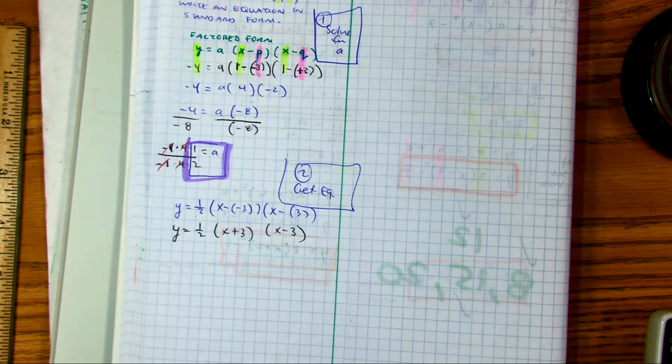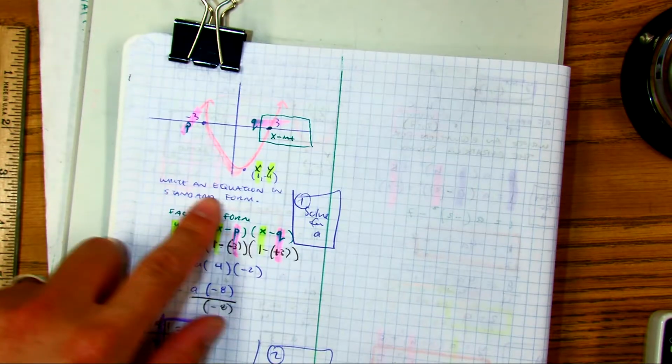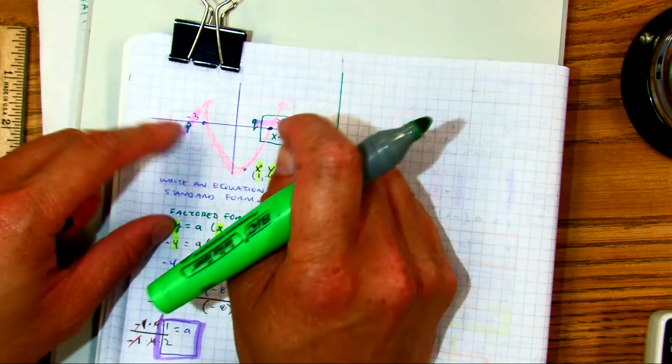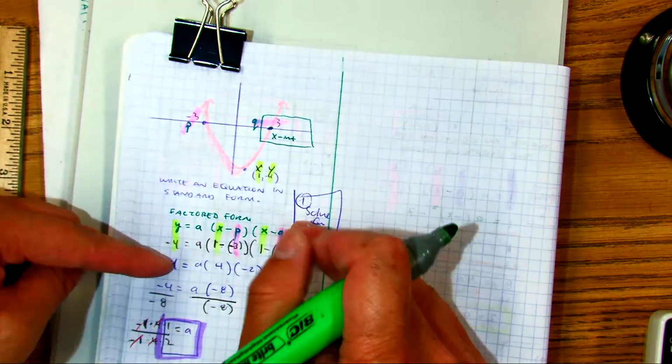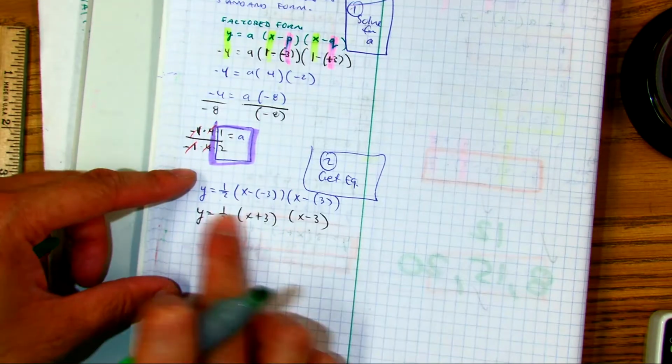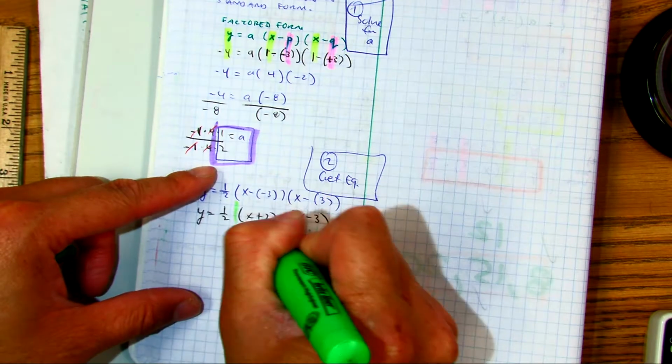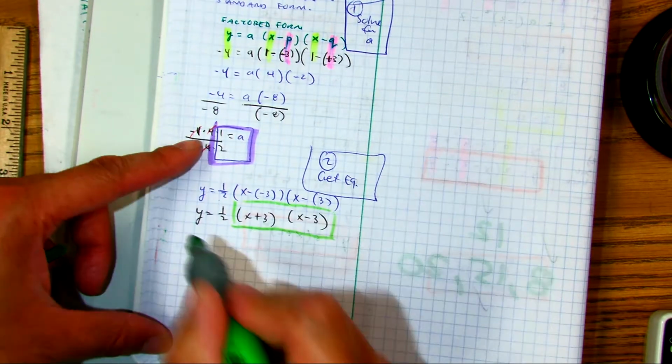Brian, why are we not there yet? Okay, what form do we need to get it into? Standard form. Write an equation in standard form. The clues tell us to use factored form to get an equation, so this would be factored form, but I need to get rid of these parentheses. So I'm just going to do the box.